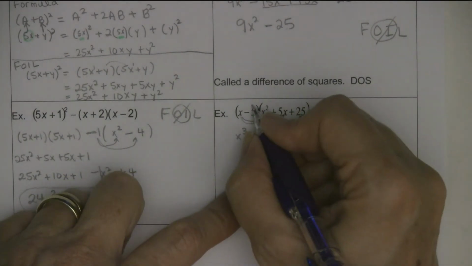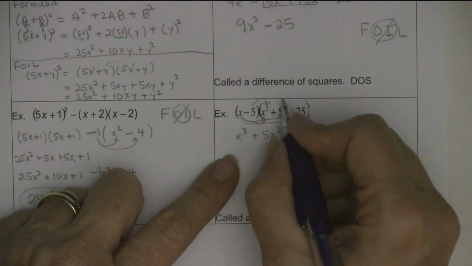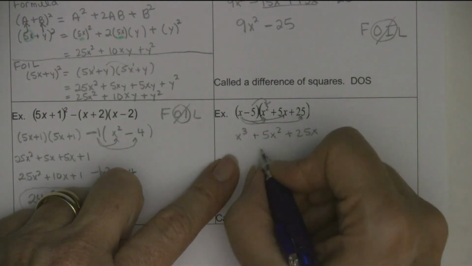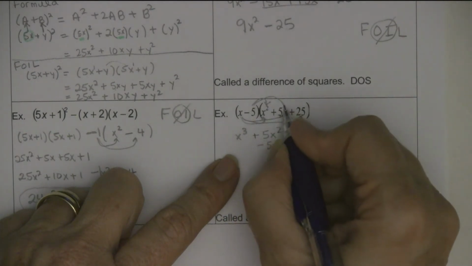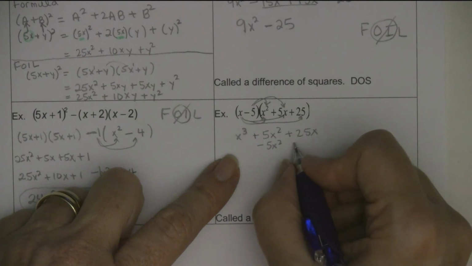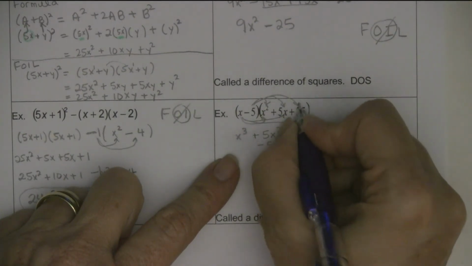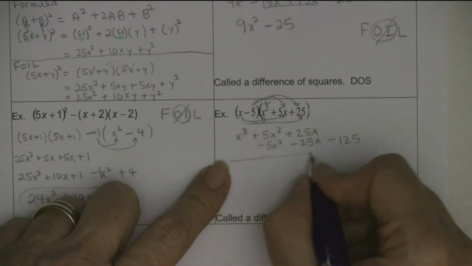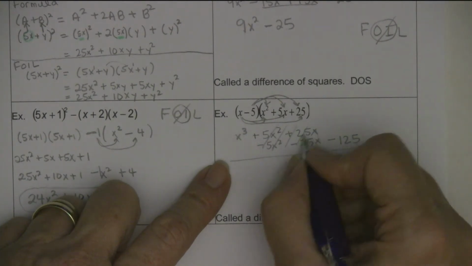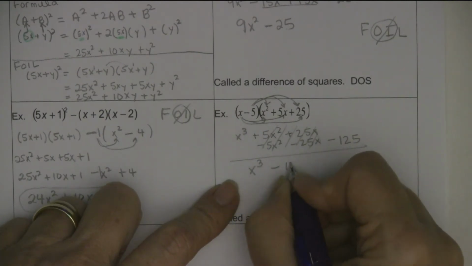And then I'm going to do the inside. And a lot of times I like to stack them up like a Wendy's double stack, because when they're in descending order like this, they're going to be like terms. So here's minus 5x squared. And they're really like terms. They're the same. I was saying like terms, but they're really like, right? And then here we get minus, is that 125? 5 times 25, 125. And when you clear this, the outer and the inner become 0, and I get x to the third minus 125.